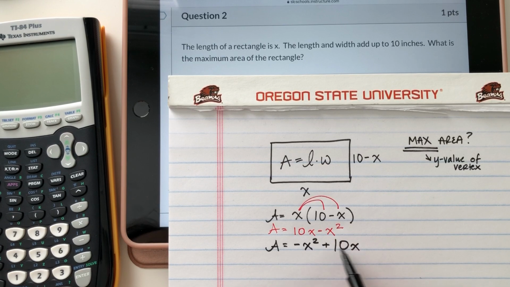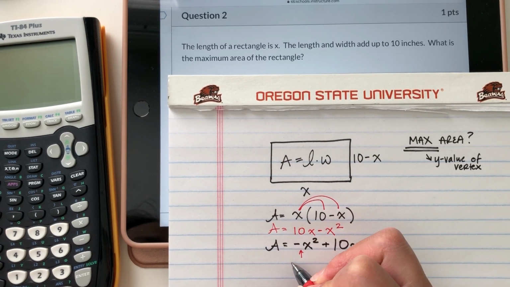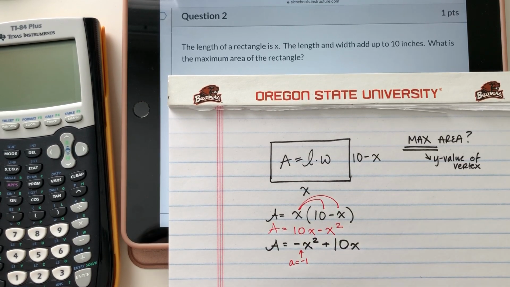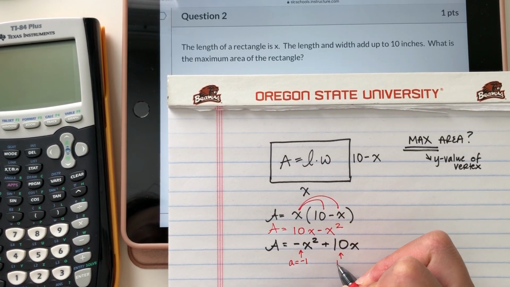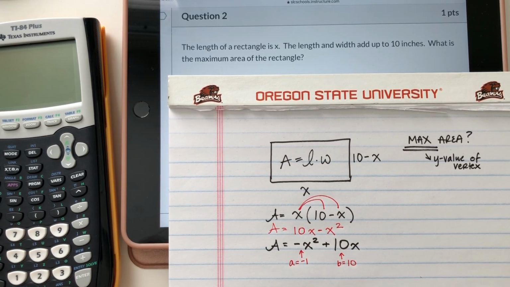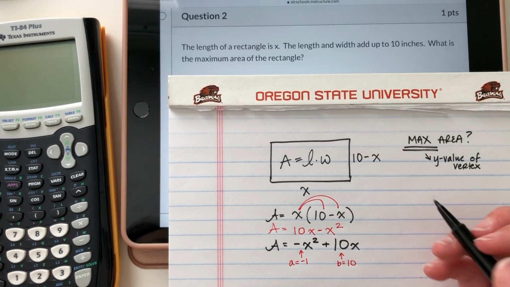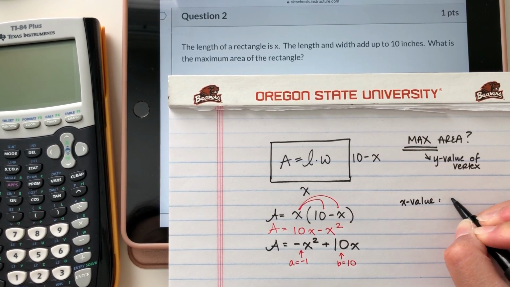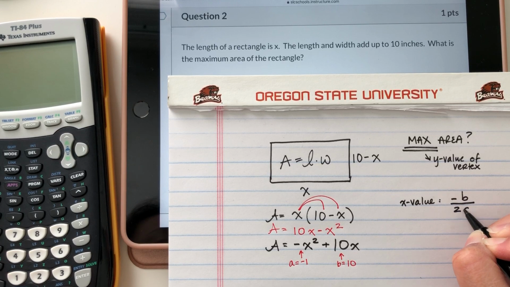I like to rearrange it so it's in descending order of exponent, biggest exponent to smallest, so that my numbers make sense. So a is always the number in front of x squared. In this case, a is -1. b is always the number in front of x, so b equals 10. And this one does not have a c value. Now I know the x value of the vertex is -b over 2a.